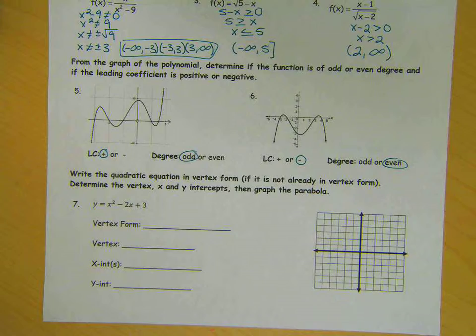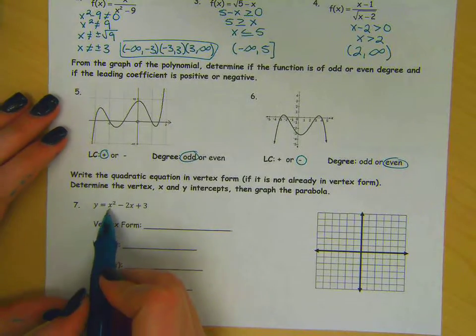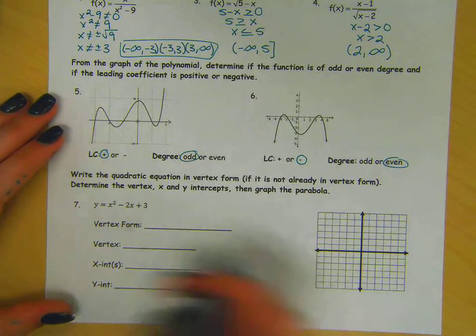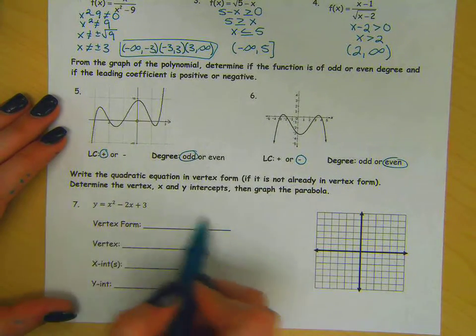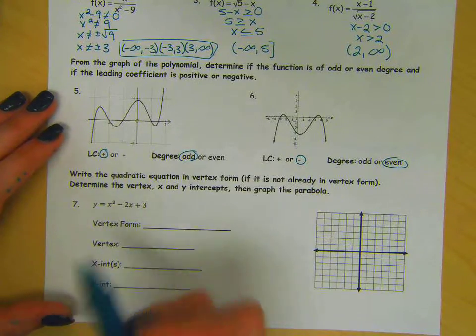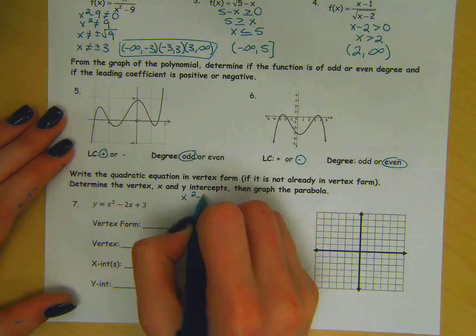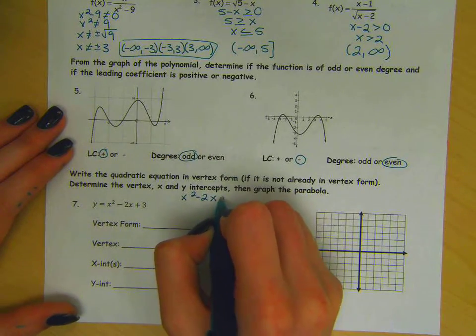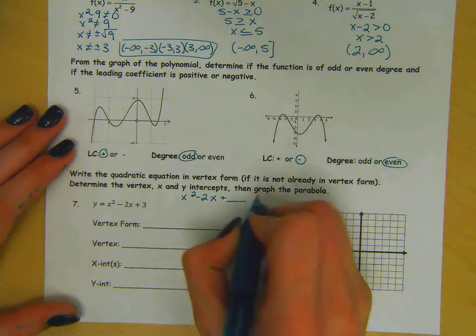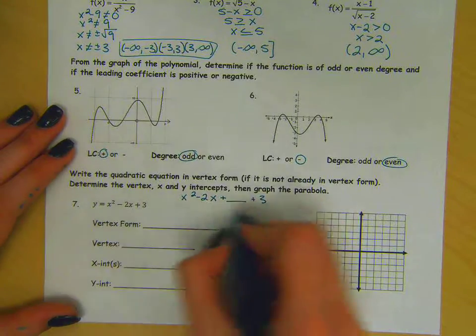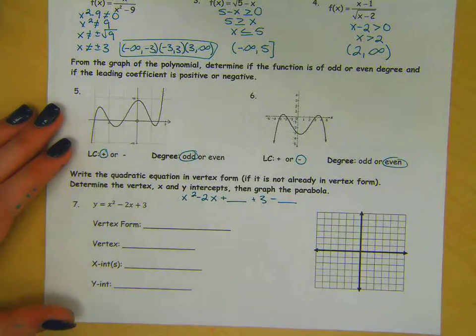All right, for number 7, we want to write the quadratic equation in vertex form, if it's not already in vertex form, and in this case it's not, this is polynomial form. Once we have that, finding the vertex will be much easier. So to find vertex form, we have x squared minus 2x plus a blank value, move that 3 over, subtract that value that we're adding.